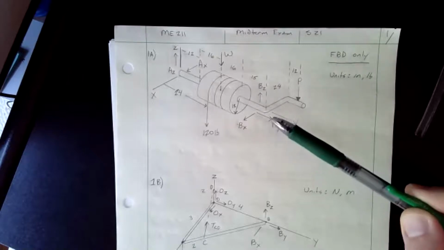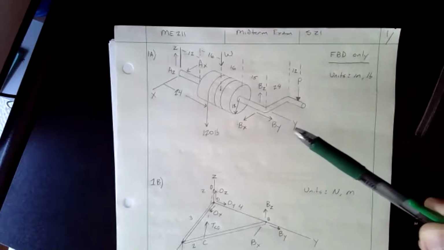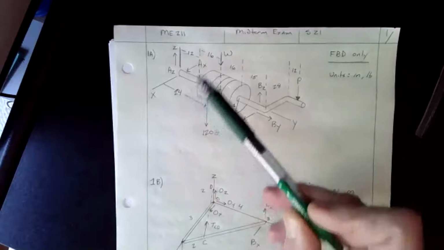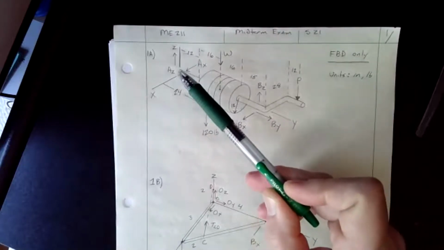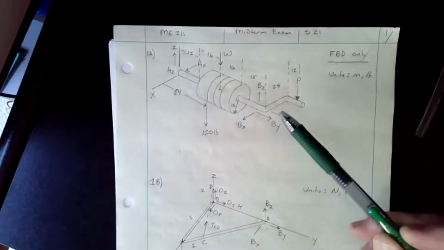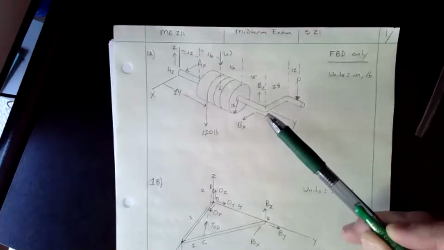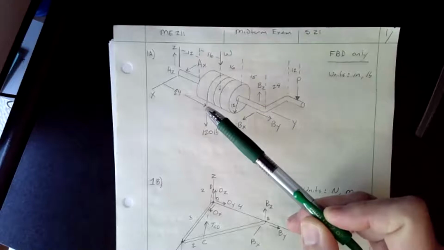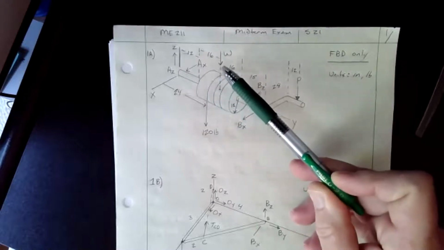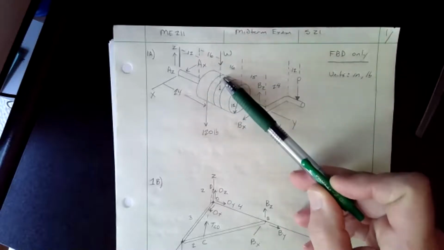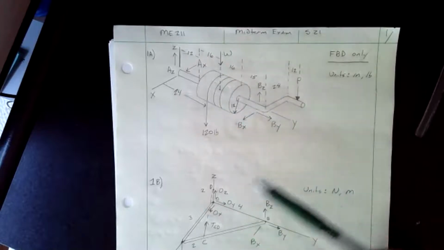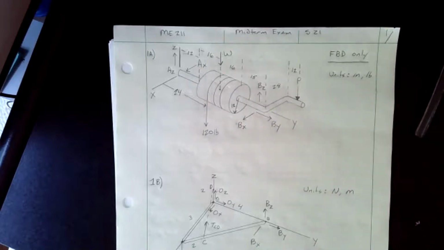A thrust bearing has a reaction along the lateral direction, parallel to its rotation, whereas a slider bearing does not. So A was a slider bearing, so it had no Y reaction, and B did. And then you had to put the 120 pounds hanging off and also the weight of the drum, because that was given. If no weight's given, then you assume it's massless. Okay, so most of you got this pretty good.